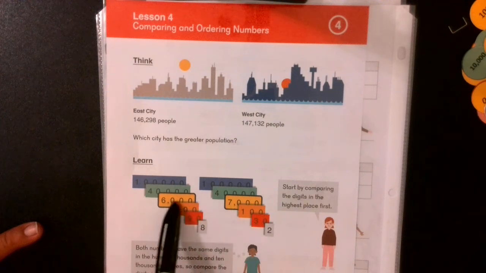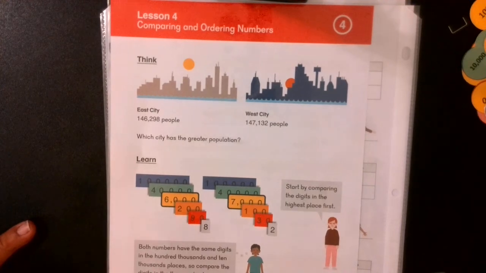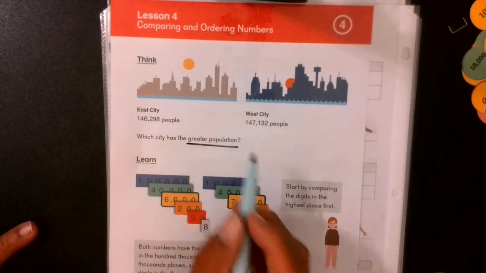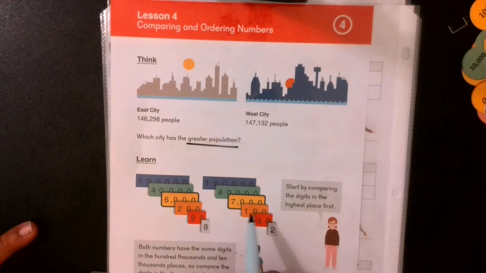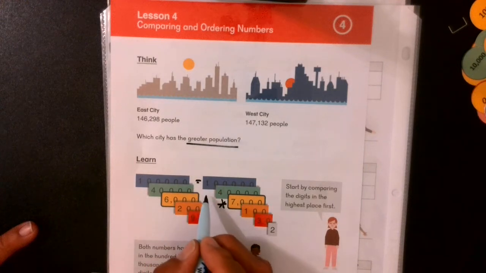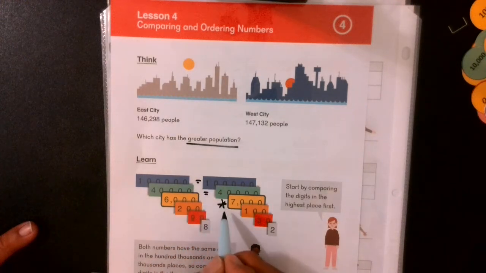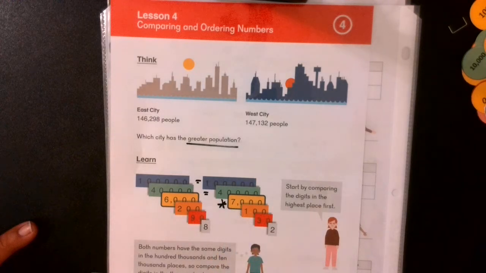Now these two numbers we can compare. And what did it say? What was the question? What is the greater population? So here, that's the higher thousands place. That was equal. That was equal. Now 7,000 is the higher.